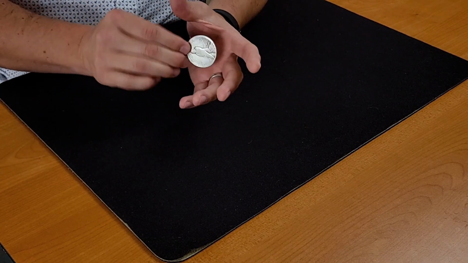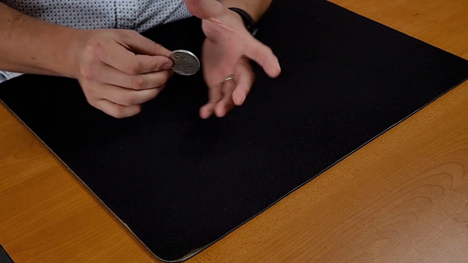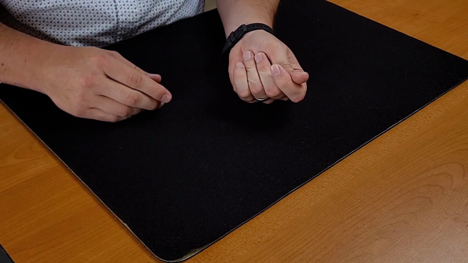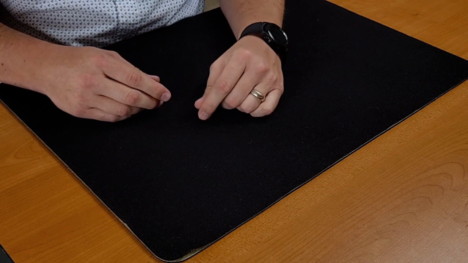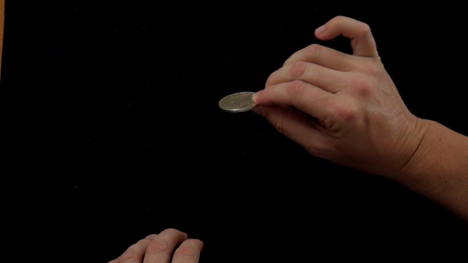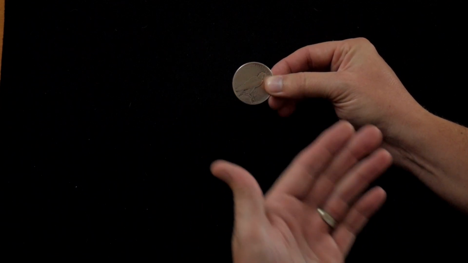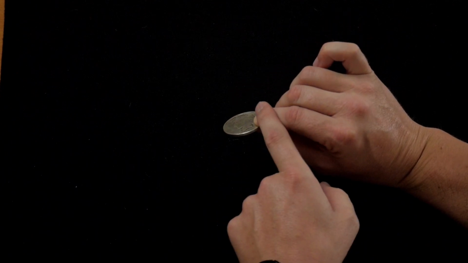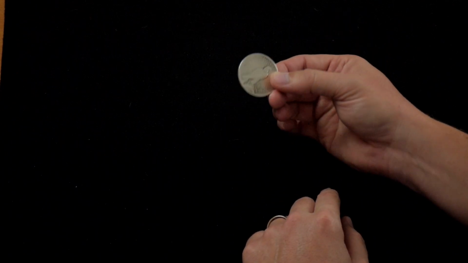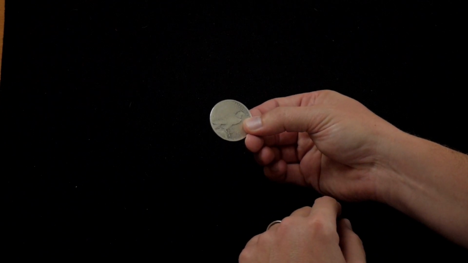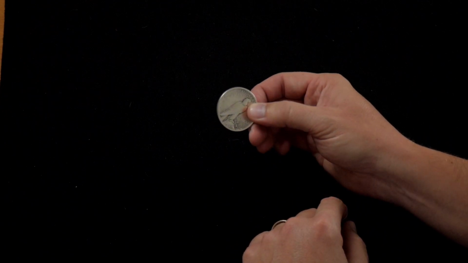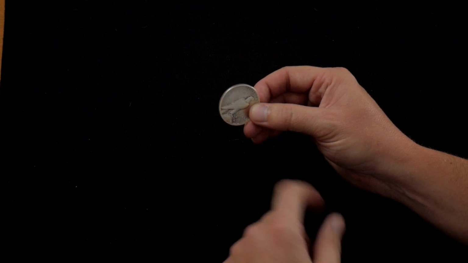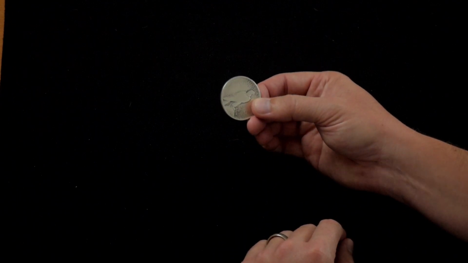So I like that aspect of this version. So let's take a look over the shoulder. So the position is just, from your perspective, at the 3 o'clock mark. First finger on the front, thumb on the back. The middle finger is basically touching your thumb, and it's supporting the edge of the coin.